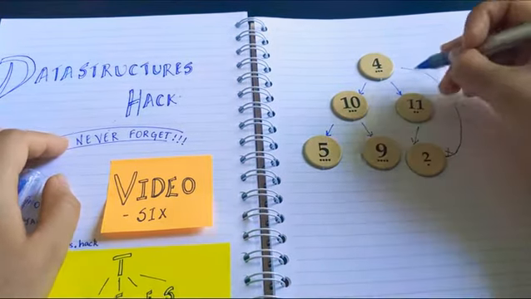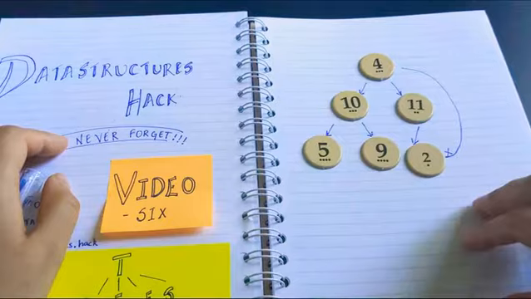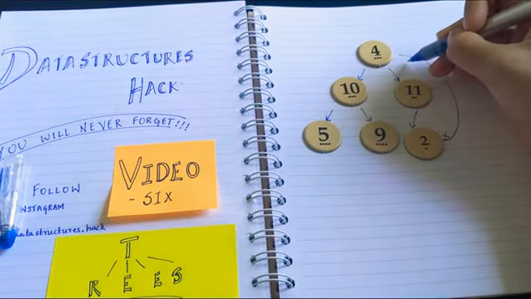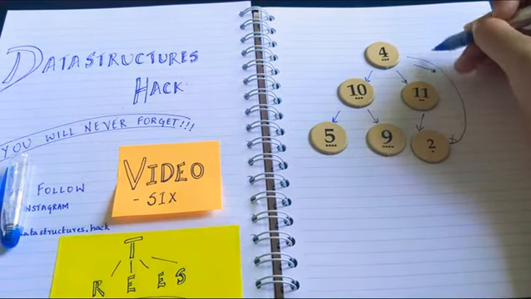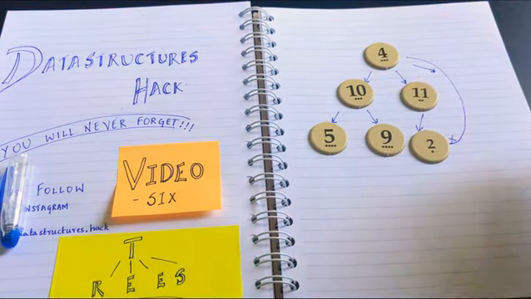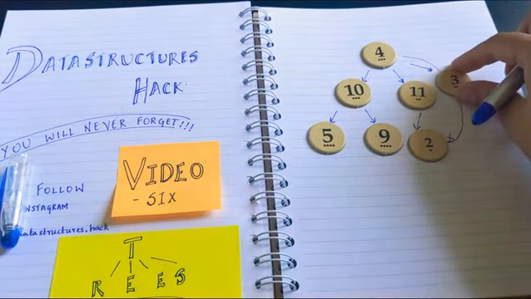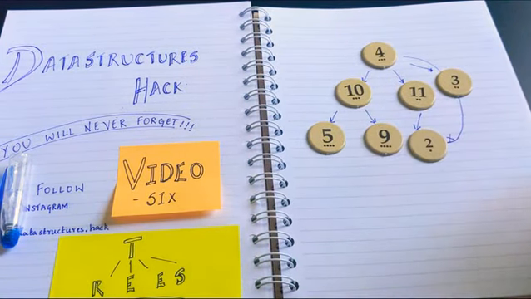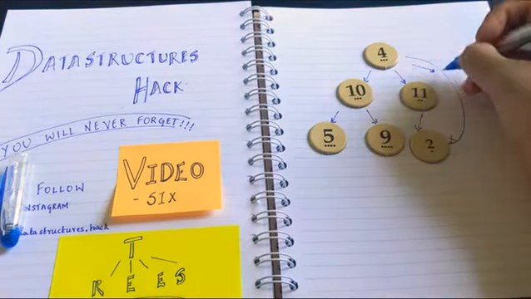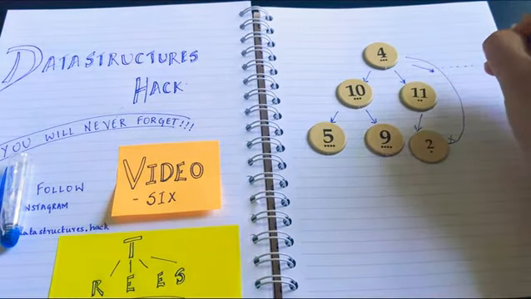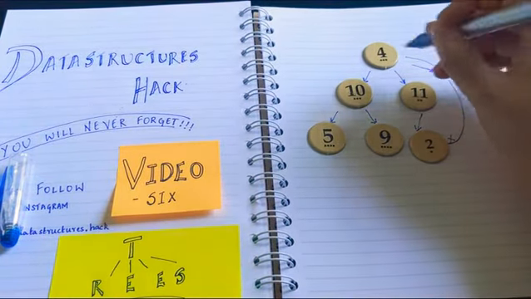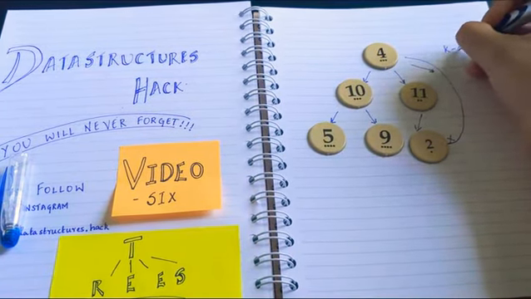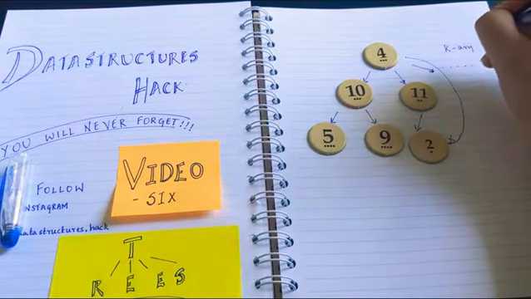And now suppose there is a third child for 4, right? Let me add in, ignore this other line, and say it is 3. So this would become a ternary tree, okay? And now we can see that there can be a lot more children for the root, right? So that tree is going to be called a K-ary tree.